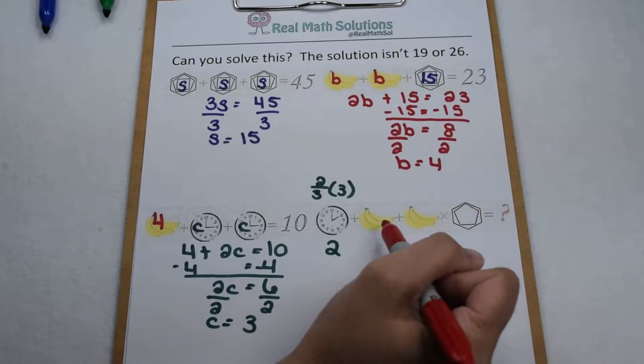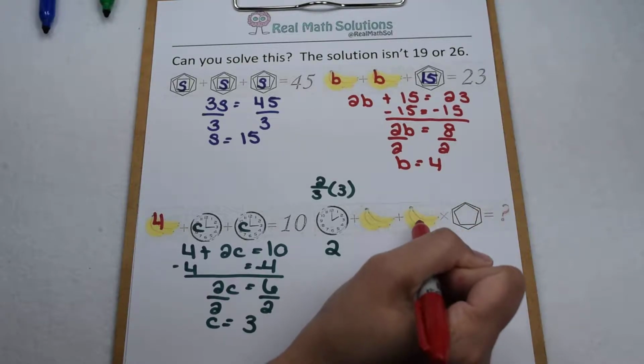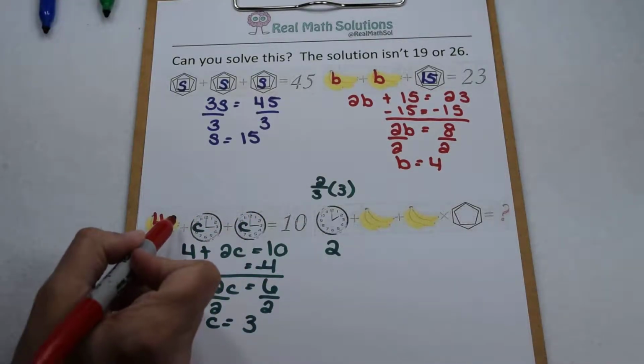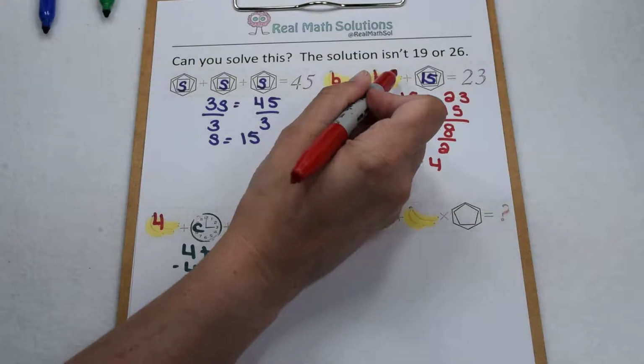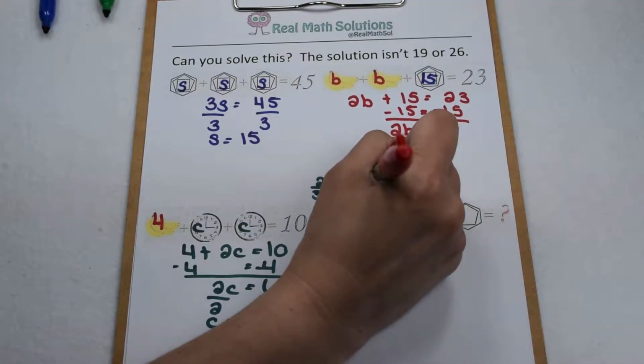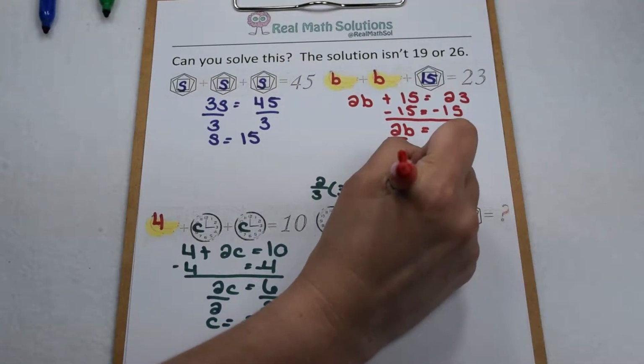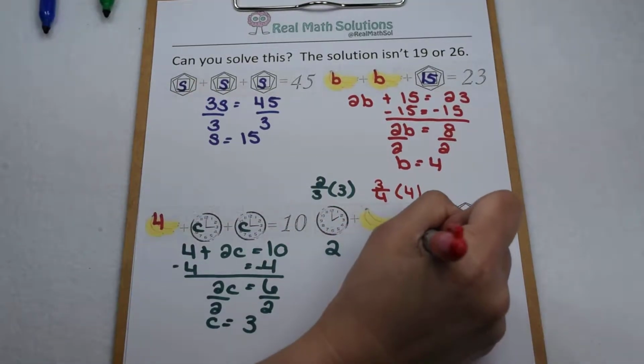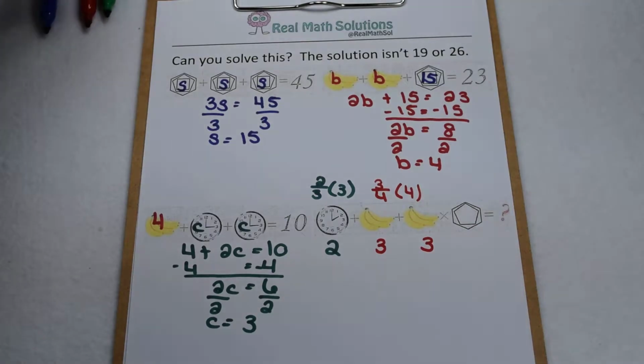Same thing with this bunch of bananas. You'll notice there's 3 bananas in each bunch. I know it's kind of hard to see the yellow on this paper, but it's easier to see in the original photo. Each of the other bunches of bananas was worth 4 bananas. So we're going to assume they intend for these bunches of bananas to be worth 3/4 of 4. Well, 3/4 of 4 means each of these bananas should be worth 3.